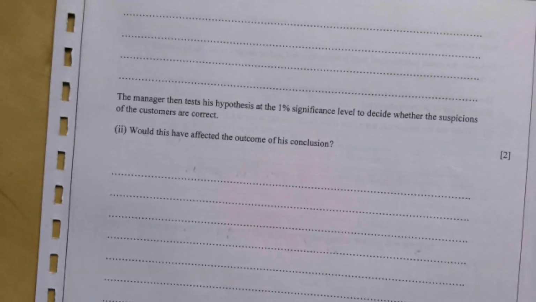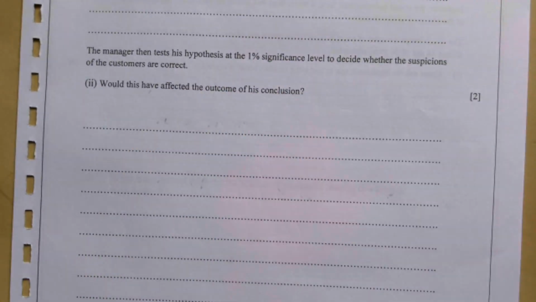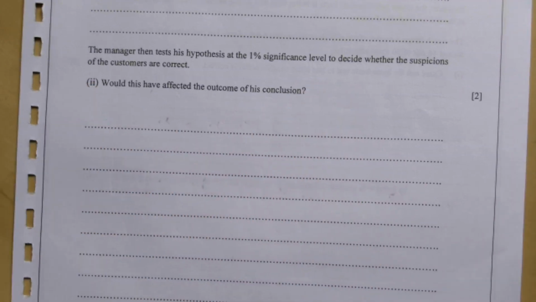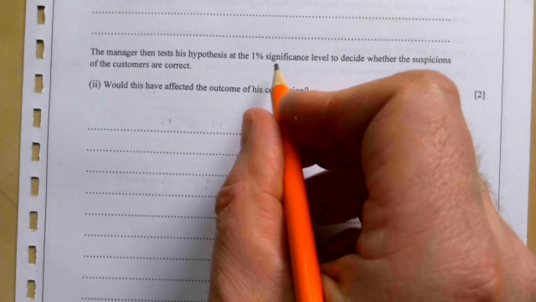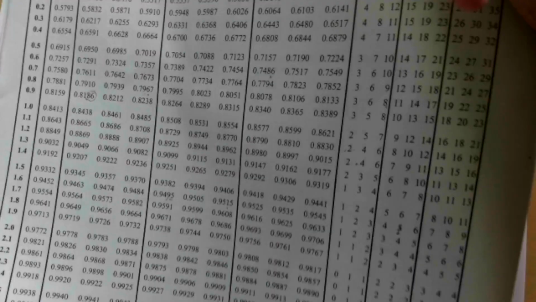On to our next wee part. The manager then tests his hypothesis at the 1% level of significance to decide whether suspicions of the customers are correct. Would this have affected the outcome? So if you test then at the 1% level instead of the 5% level, we're looking then for area obviously then to be 99.